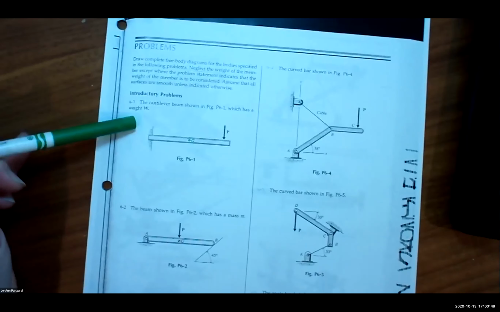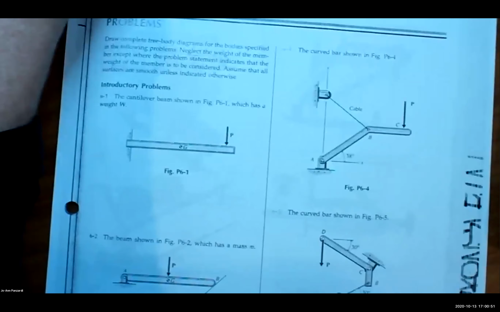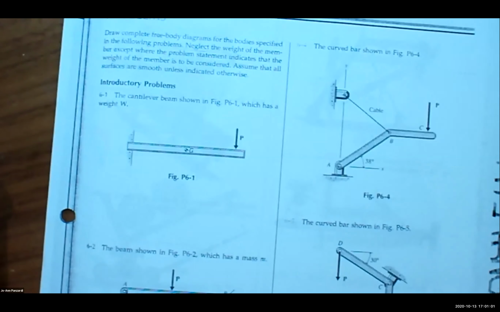So we're going to start with number 1. Can everybody see what I have here? Joanne, I have a question. Since we're going to be submitting this, would you want us to be doing this in engineering paper? Right now I'm just doing it on scrap, but you're going to just watch what I'm doing. Definitely. All right.